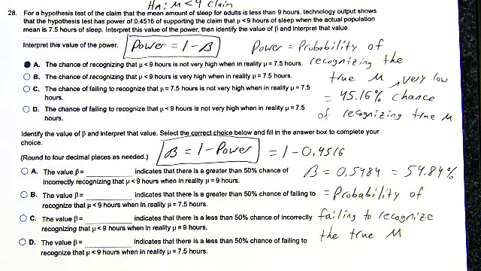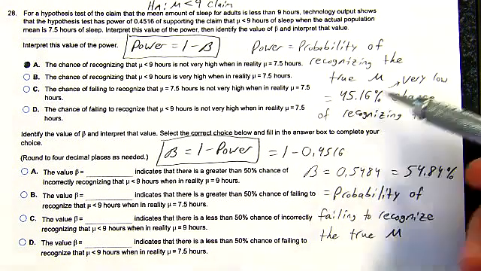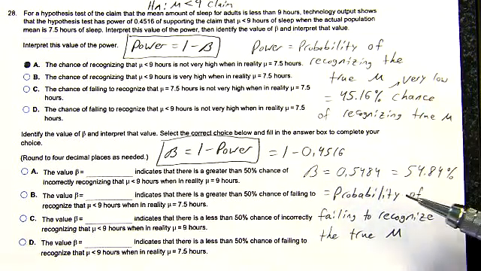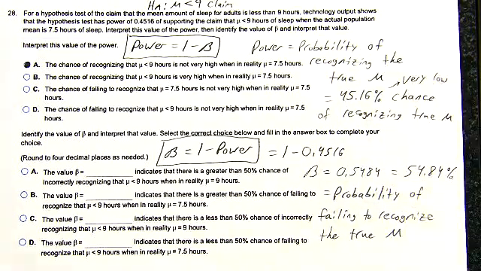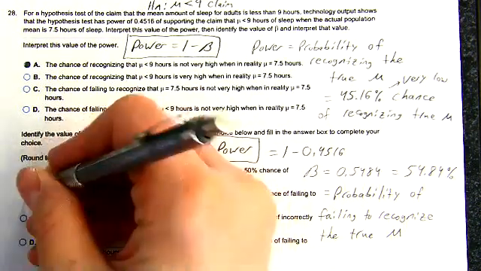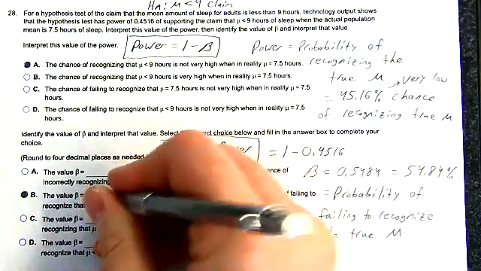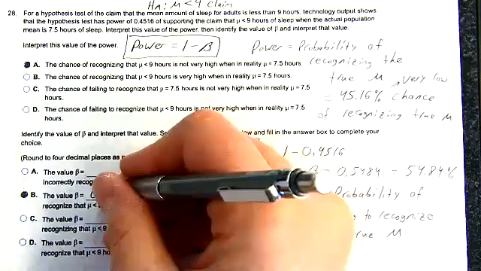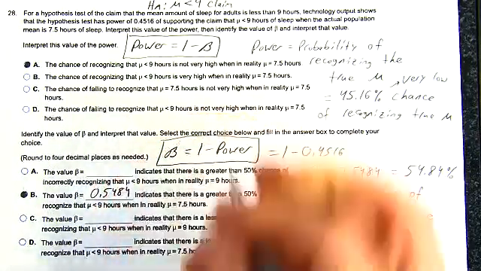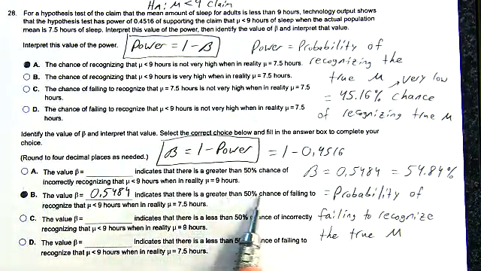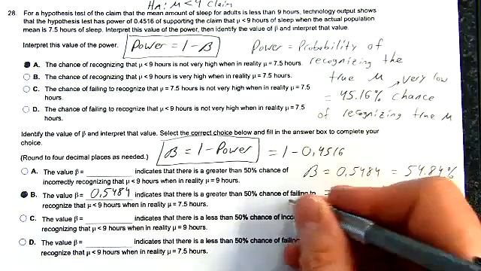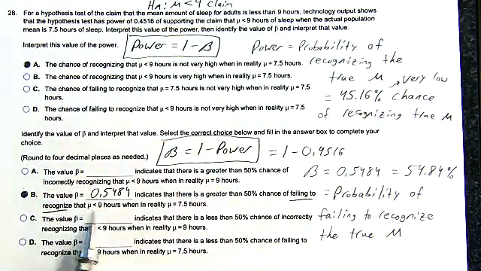Also pretty bad. So if your power's low, your beta's high, both are bad. You want a high power and a low beta. So these are both showing the same thing. And the best answer here is B. So we'd say the value of beta is 0.5484. Indicates that there is a greater than 50% chance of failing to recognize that mu is less than 9.